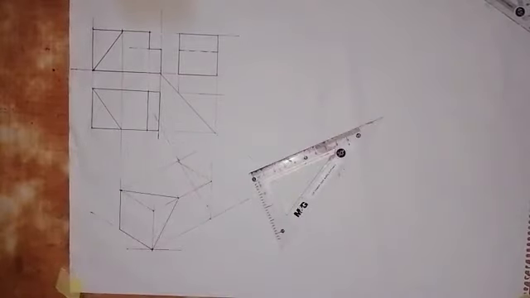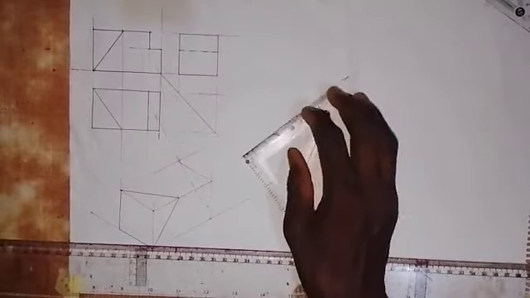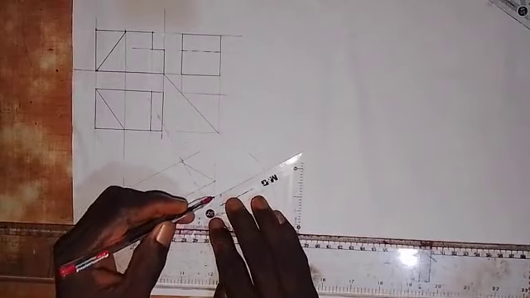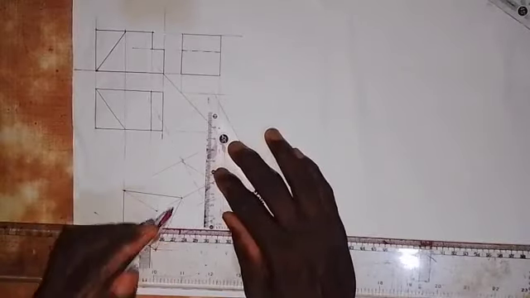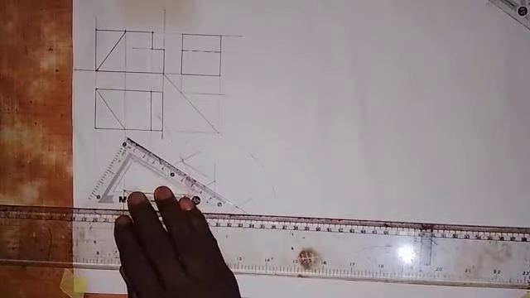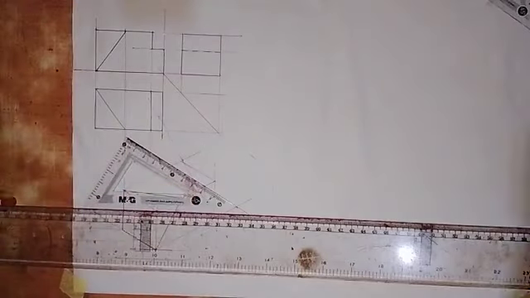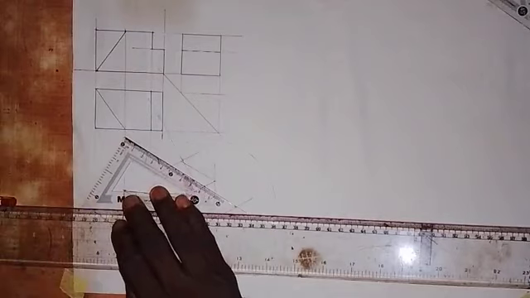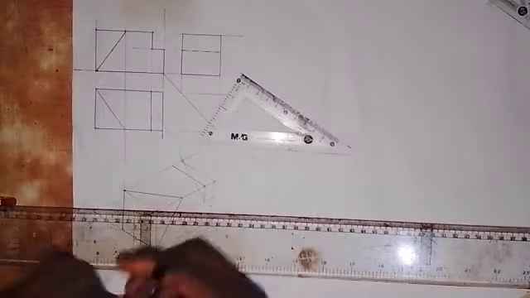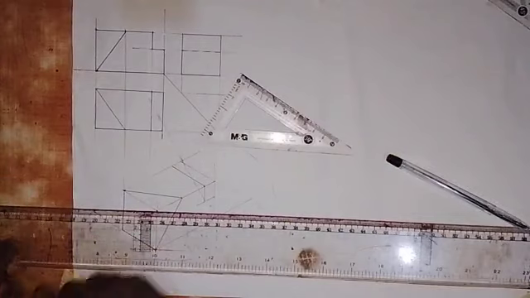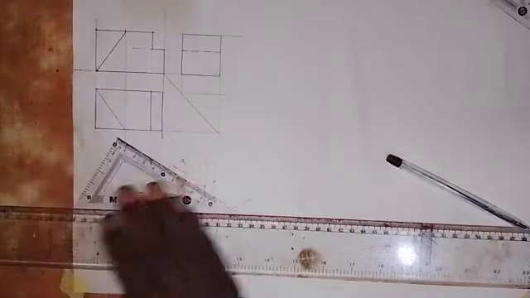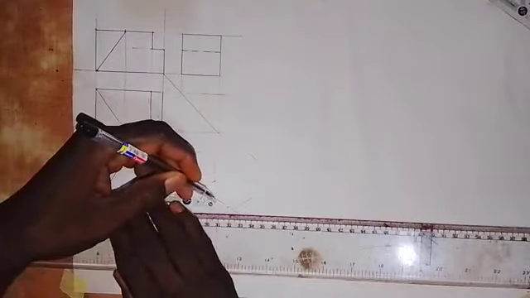Then I'm going to draw a line, a short line here like this. Then we draw a vertical line from here to touch this. Then we turn this to this side and draw a line. Let me make it a thick line at once. So it goes from here to here. Then from this point down here, we draw this line. I'll make it a thick line at once. So this is from here to here.